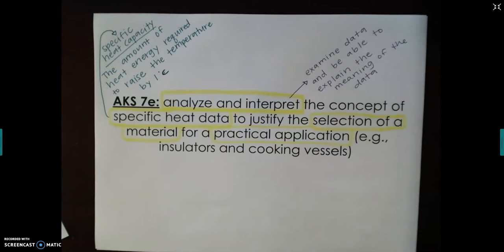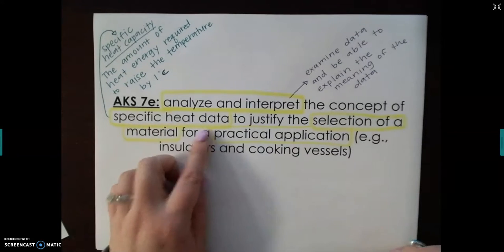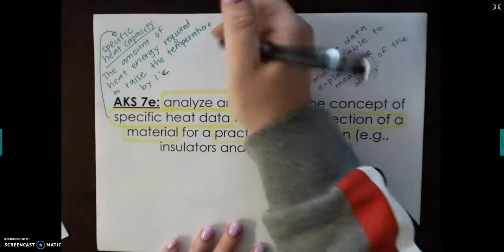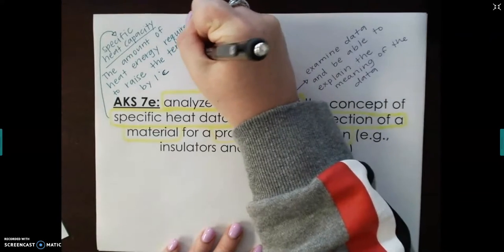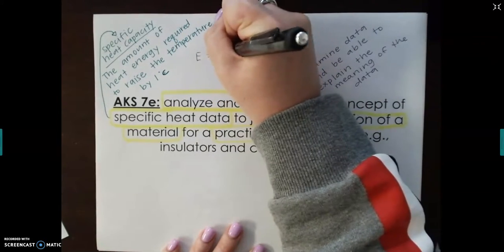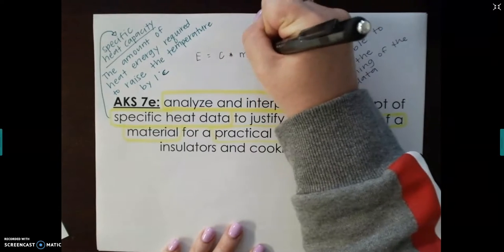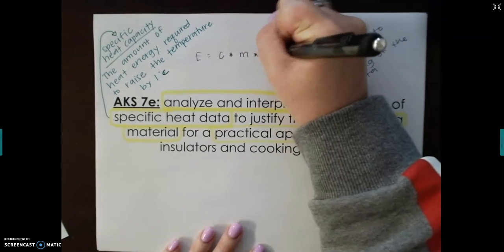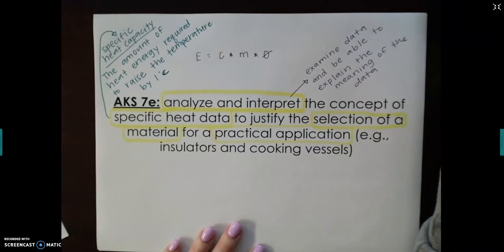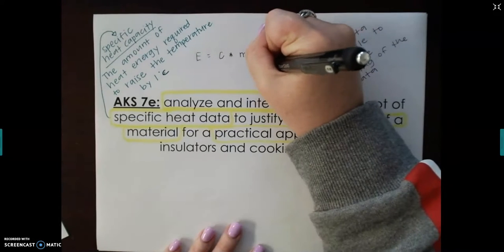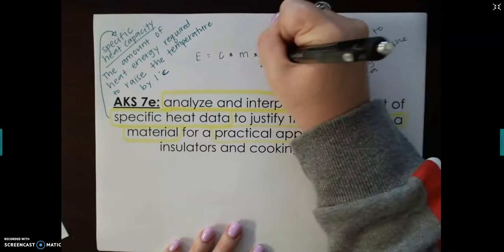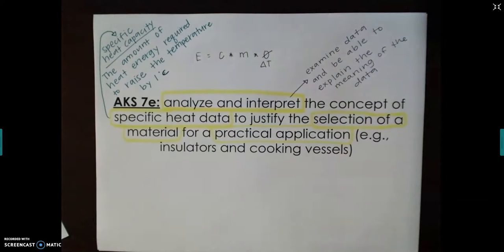So specific heat capacity is the amount of heat energy required to raise the temperature by 1 degree Celsius. We also know that there's a formula involved when we're talking about specific heat data. I'm going to write that formula in the middle right here: E equals specific heat times mass times difference in temperature. That can be written like this, or it can also be written as delta, a triangle, T. That's really your prerogative, which one you choose.